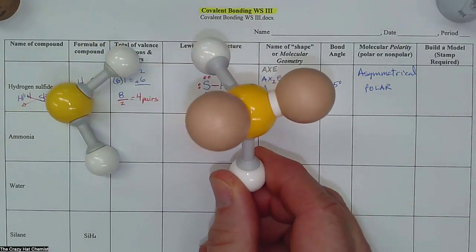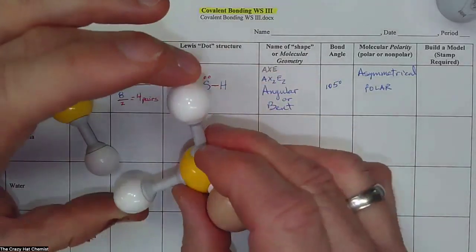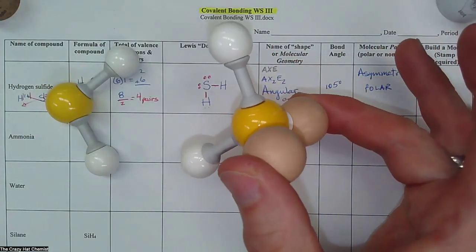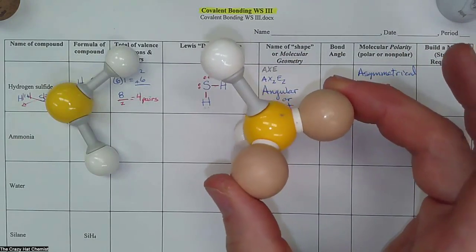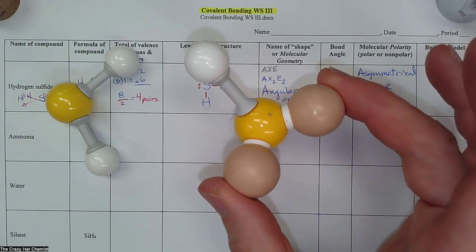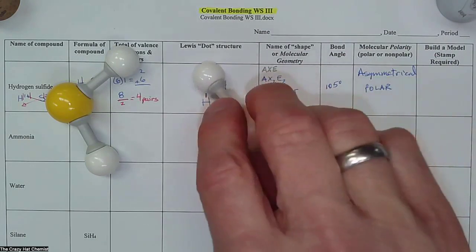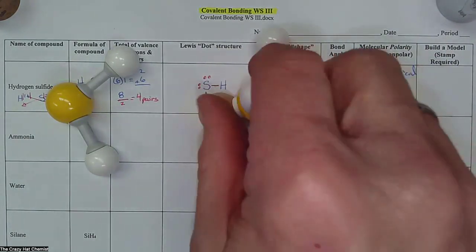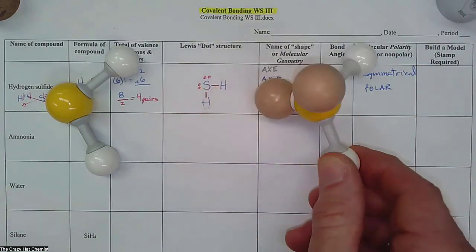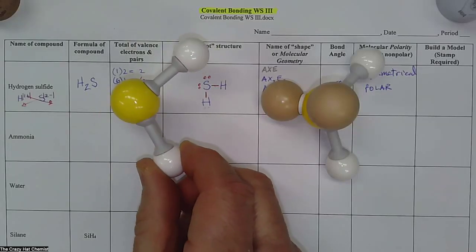Just so that you know, if you want to know a little bit more, this bond angle here is actually compressed from what it normally would be because these lone pairs of electrons that I'm holding on to right now compress the bond angle, changing it from 109.5 to 105 because there are two lone pairs of electrons. That's an important point in a higher level of chemistry. So this is our Lewis dot structure and our model. This is our model on our basic kit for hydrogen sulfide. All right. Hopefully you've got that.